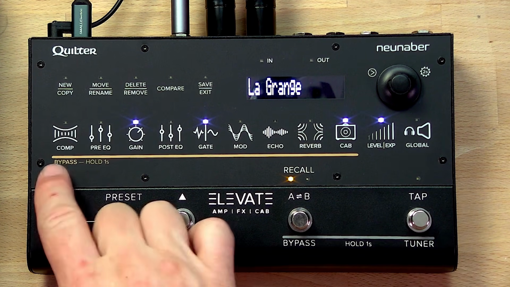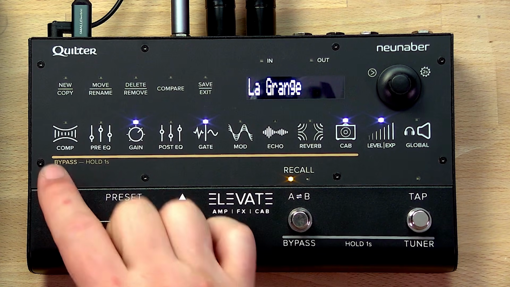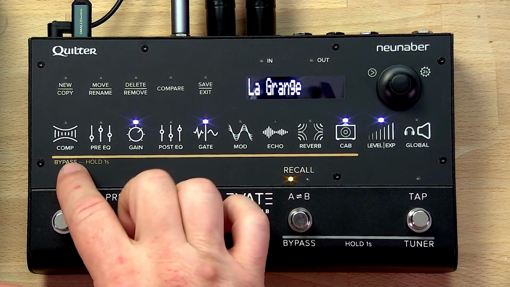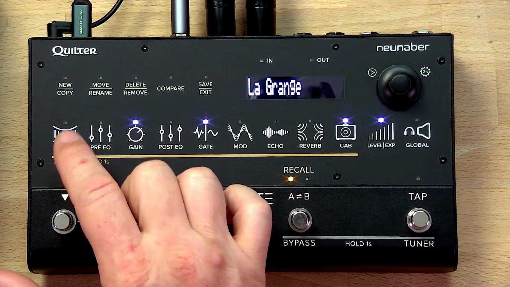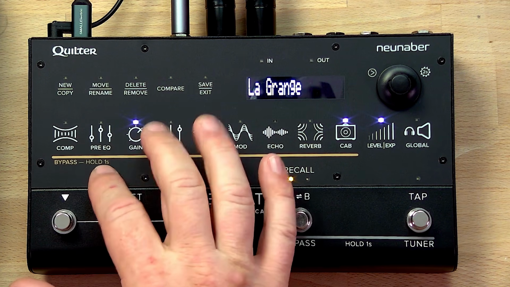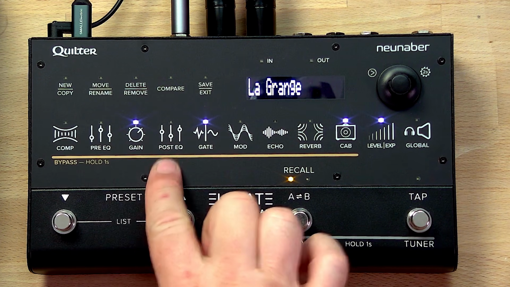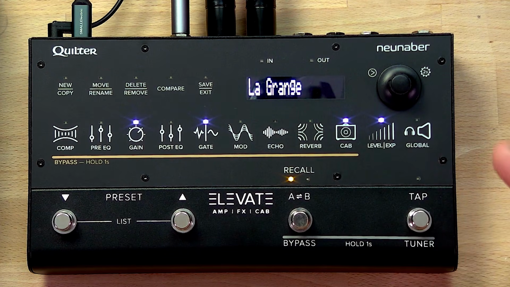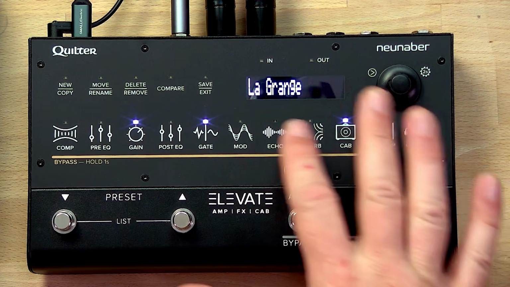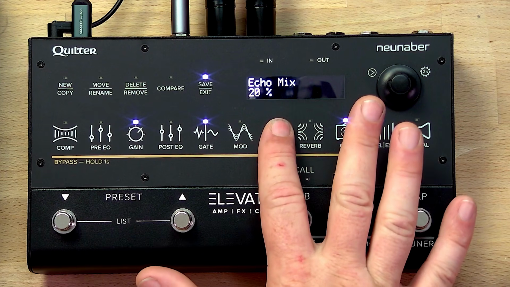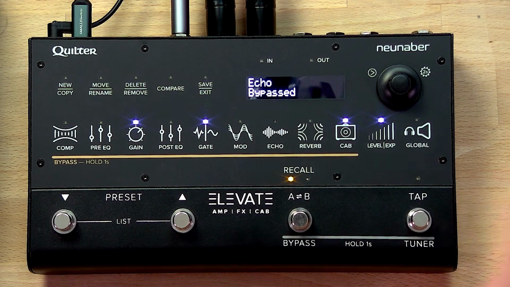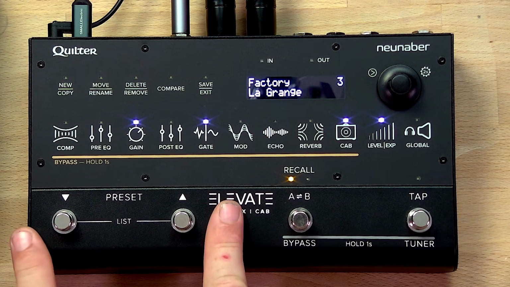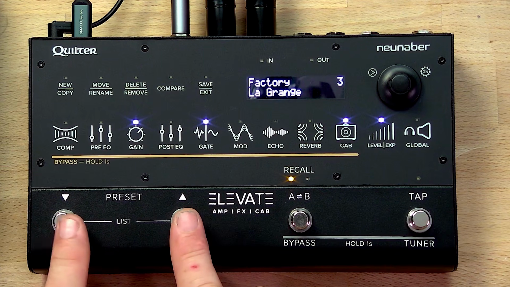Okay. Moving on from there, we have a fixed signal path that allows easy access to the DSP functions embedded inside the unit. So compressor, of course, creates compression. Pre-EQ, gain, post-EQ, gate, modulation, echo, reverb, and cab. All of these functions can be activated by just touching, or deactivated by holding for 1 second, and it's bypassed.